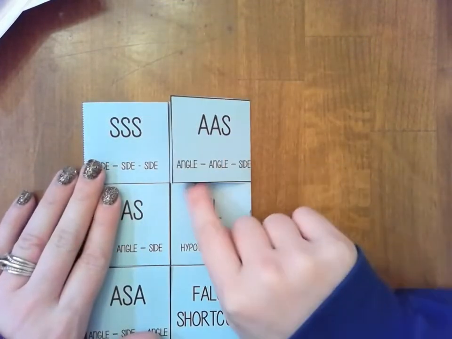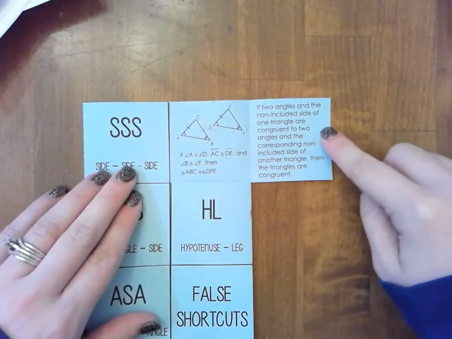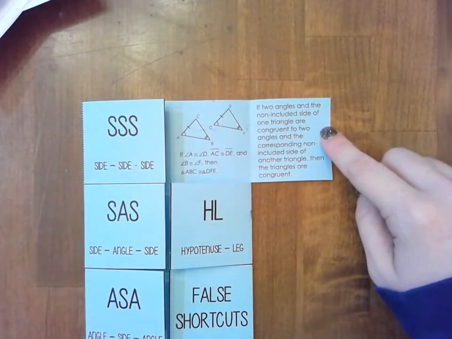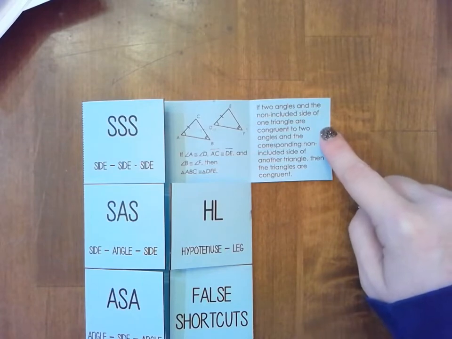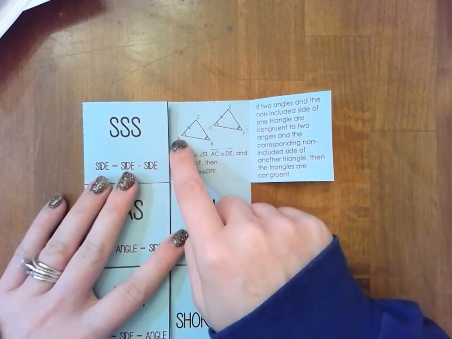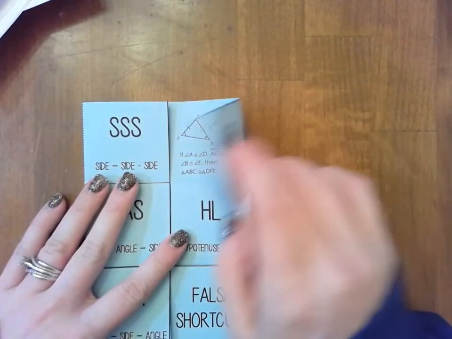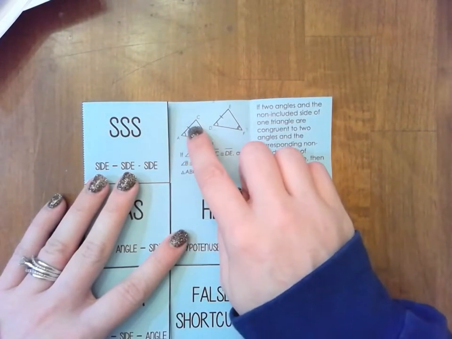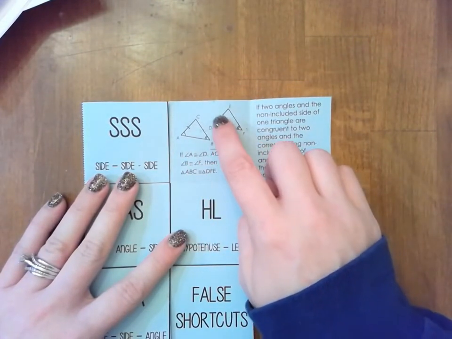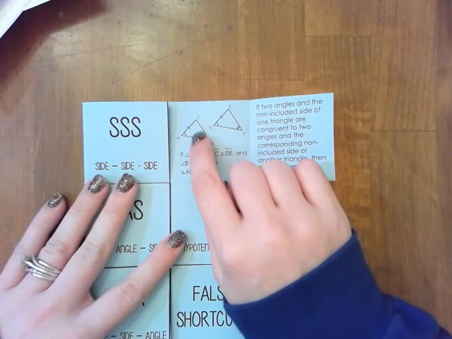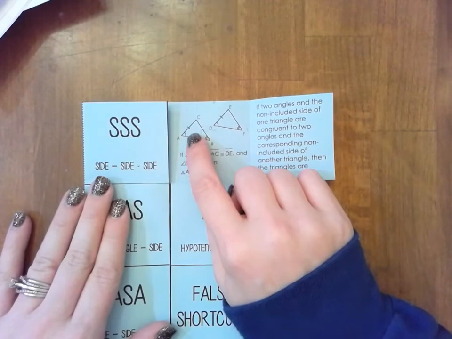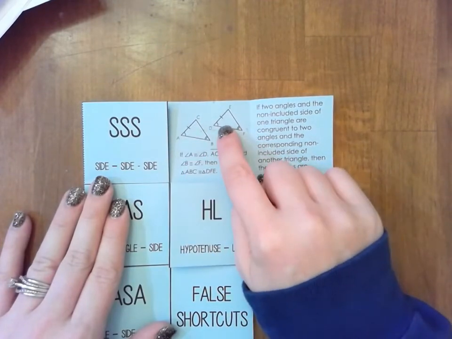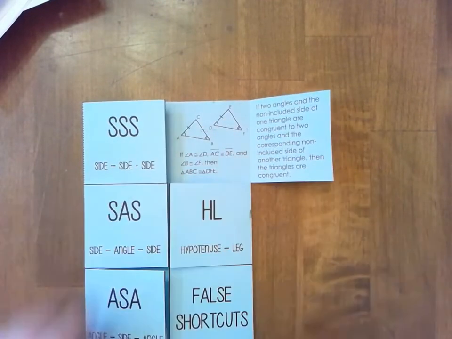Then we have angle, angle, side. So if 2 angles and the non-included side of one triangle are congruent to 2 angles and the corresponding non-included side of another triangle, then the triangles are congruent. So this means it's got to be angle, angle, side, angle, angle, side. So it's not going to be the side in between the 2 angles. That would be angle, side, angle. But it's going to go in the order angle, angle, and then that very next side, angle, angle, very next side. Those 2 triangles will be congruent.